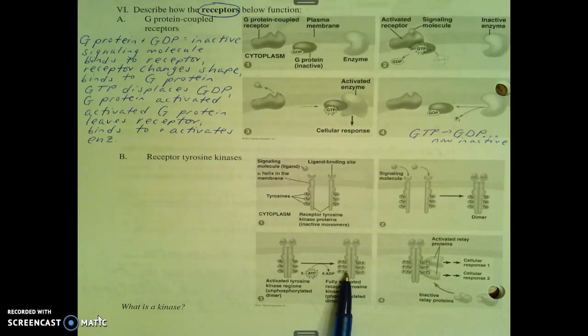If there's 6 tyrosines, how many ATPs will it cost to add a phosphate group to each one? Very good, 6 ATPs, 1 phosphate from each being added to those tyrosine tails. From here, the receptor proteins are activated, which goes on to activate relay proteins, ultimately bringing about cellular responses.